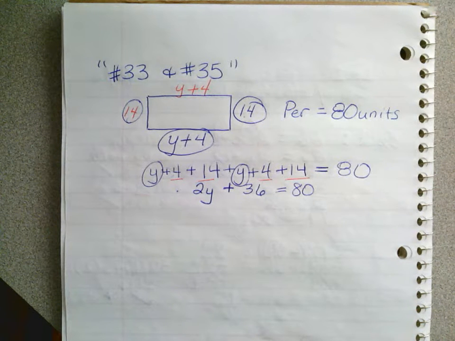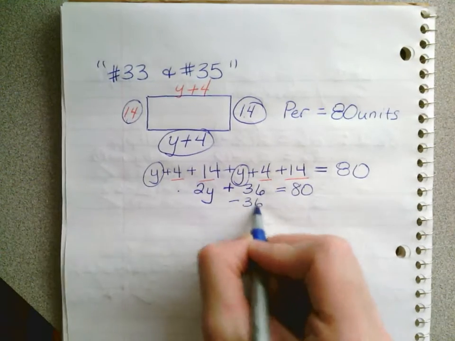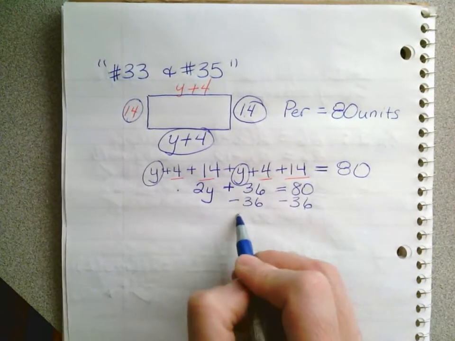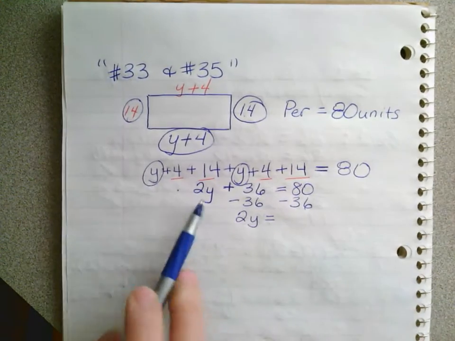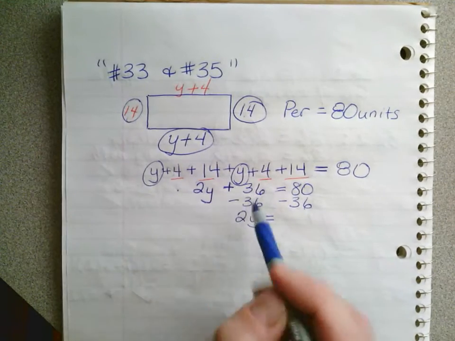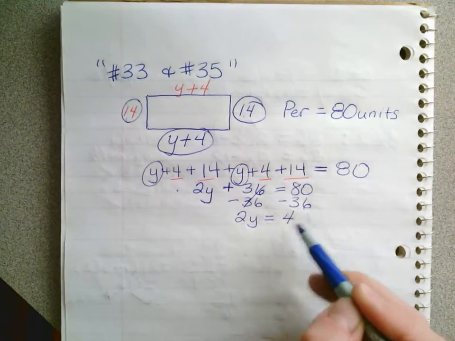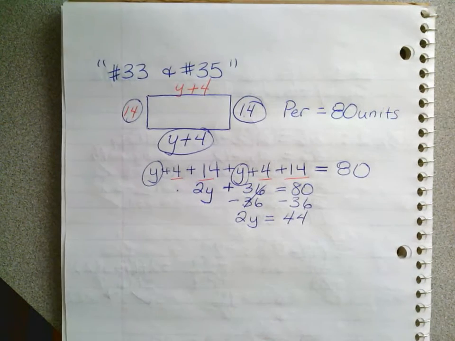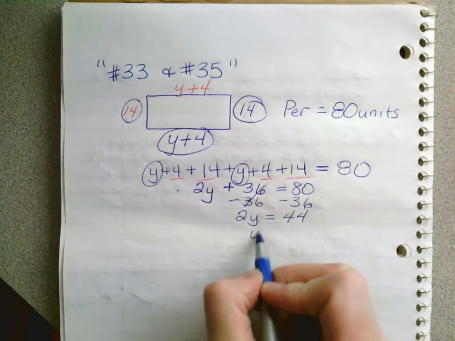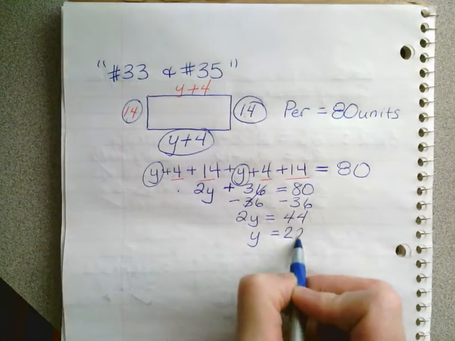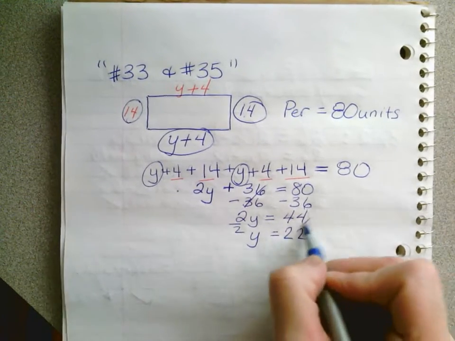Ma'am. Bravo. And the result, 2y, that zeroed itself out, is going to be, is it 44? Anybody know what y is based on that information? Leah? Good. Because we divided by 2.